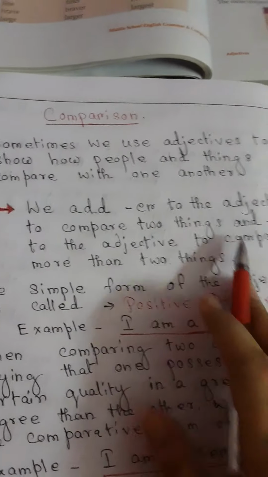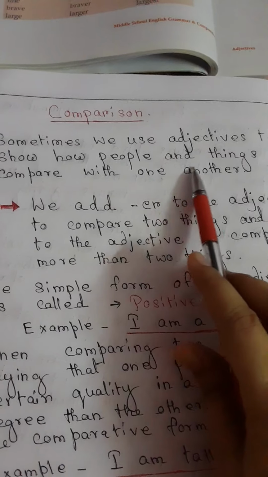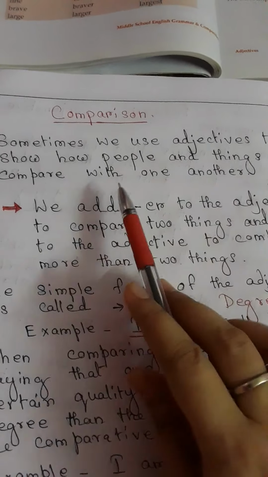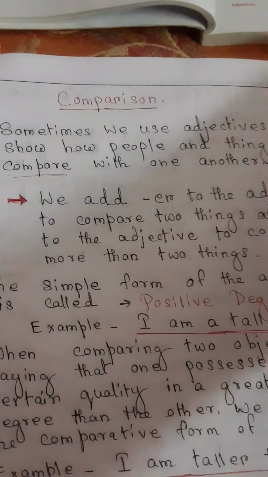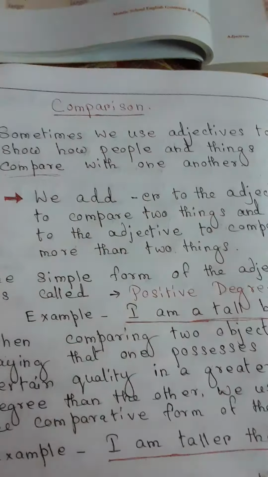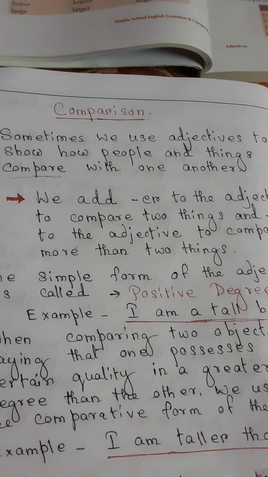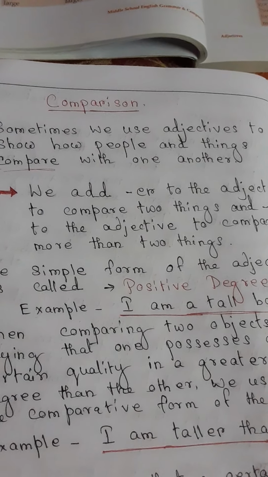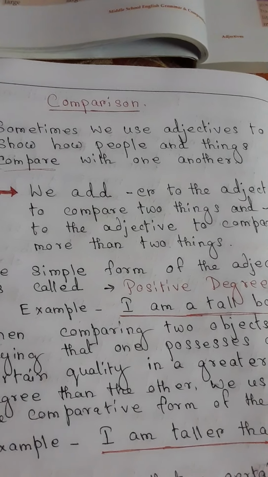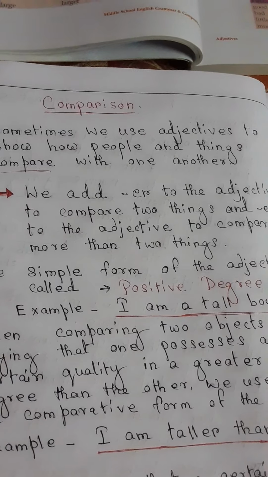Sometimes we use adjectives to show how people and things compare with one another. So, comparison means what? To compare between two persons, animals, or things, or more than two persons, animals, or things.